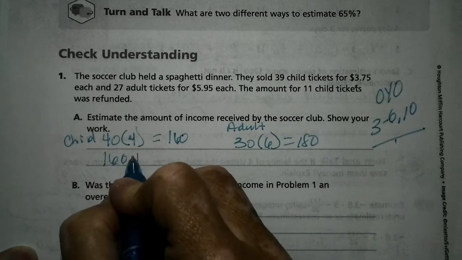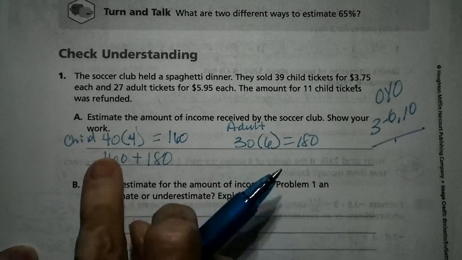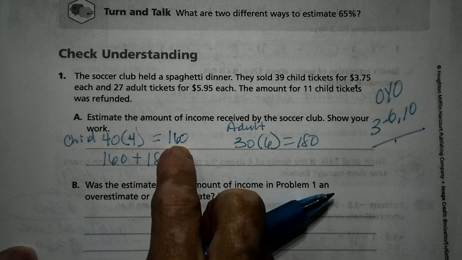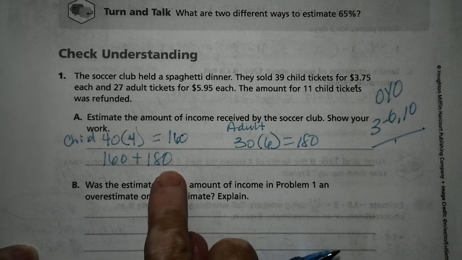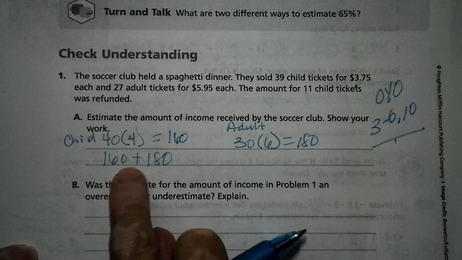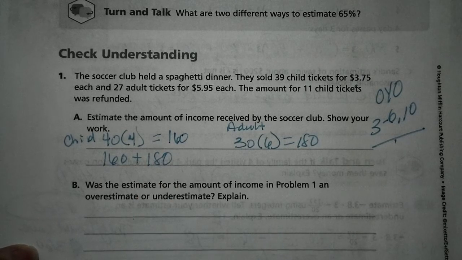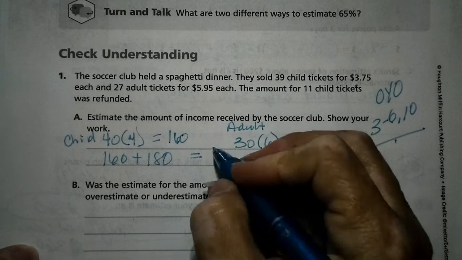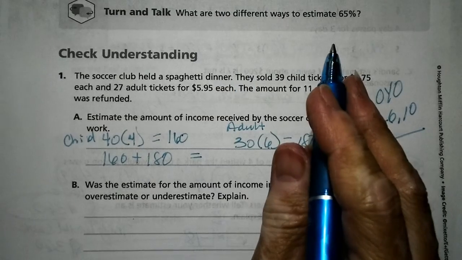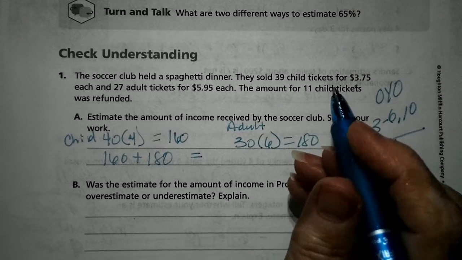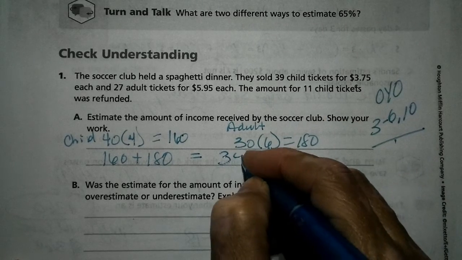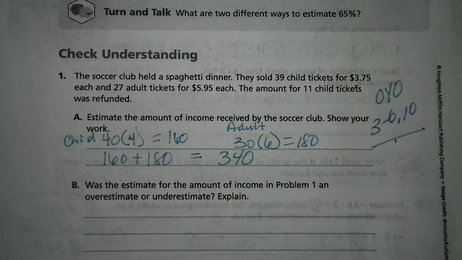But how did I get 160? 4 times 4 is 160, isn't it? I mean 360. I added them both and I got 360. How did I get that? Okay. So 160 and 180 is what? So 160 and 180? 340? Oh yeah. All right.